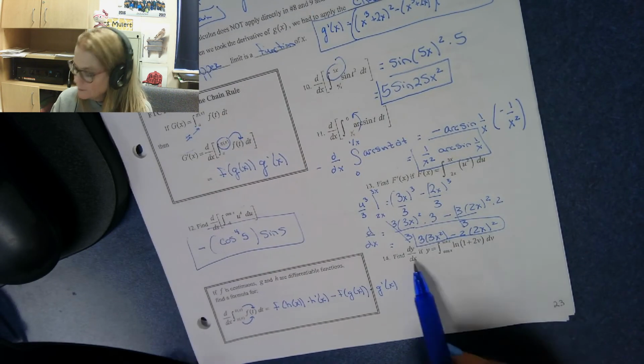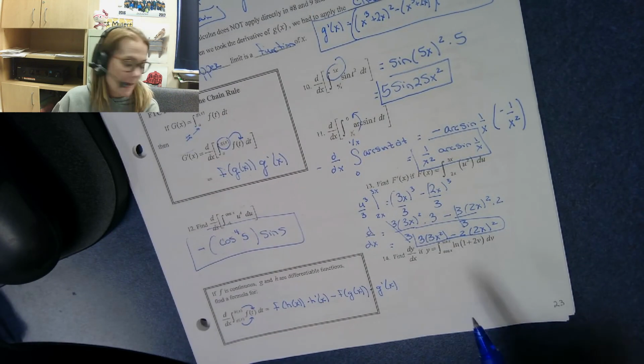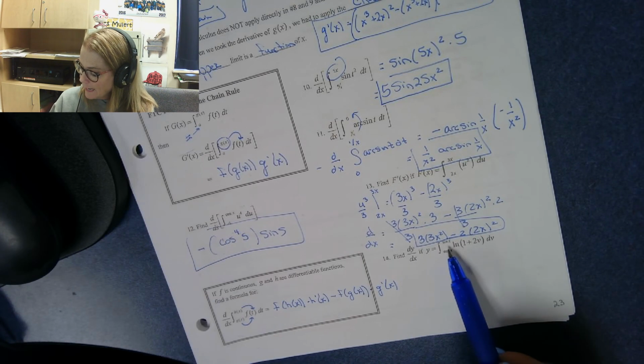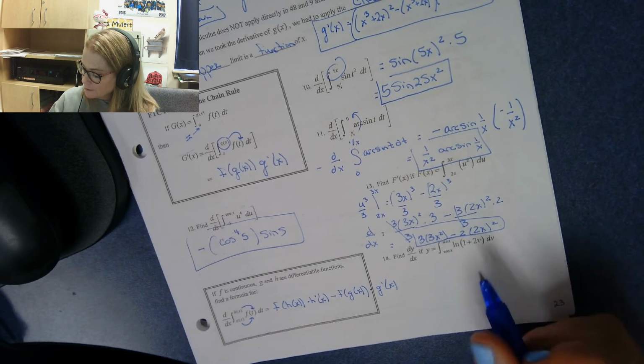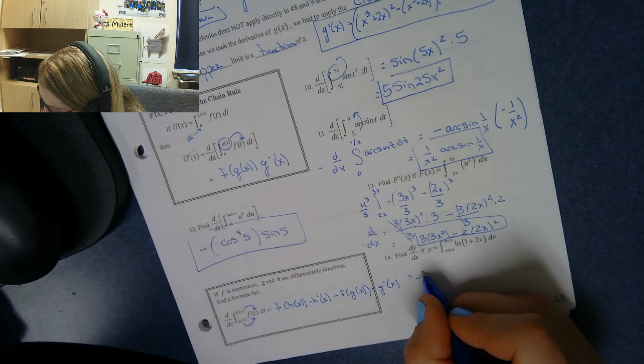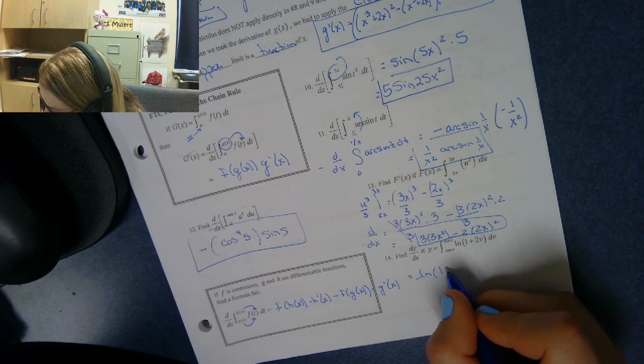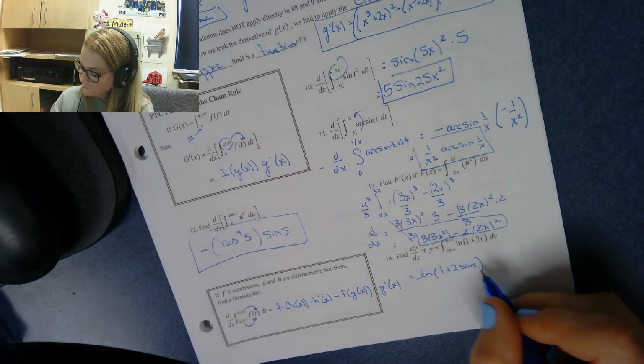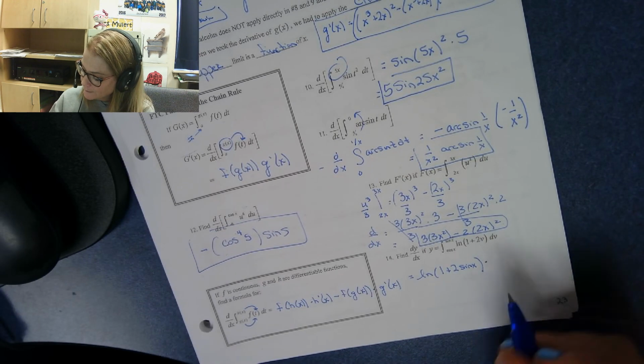So now I can approach this one and say, okay, I am taking the derivative of an integral. I have a function and a function, so the upper bound is just going to go in times the chain.